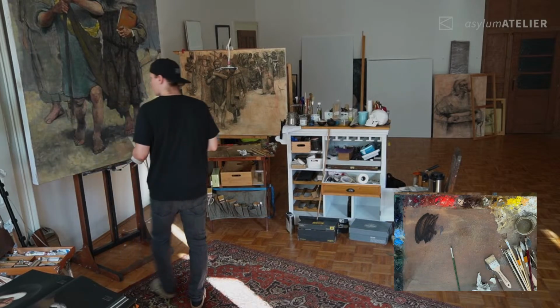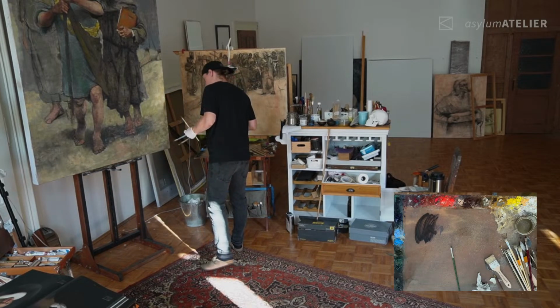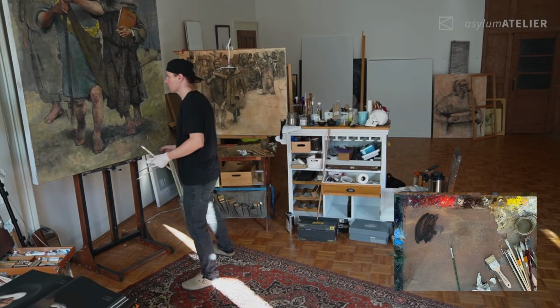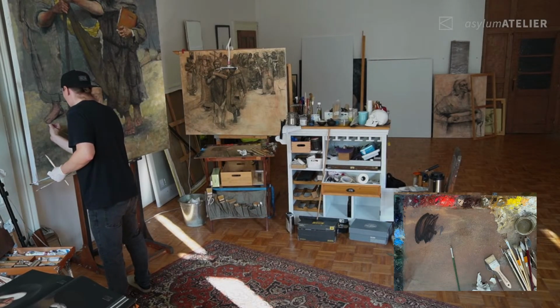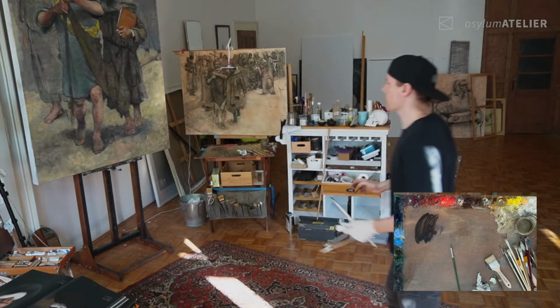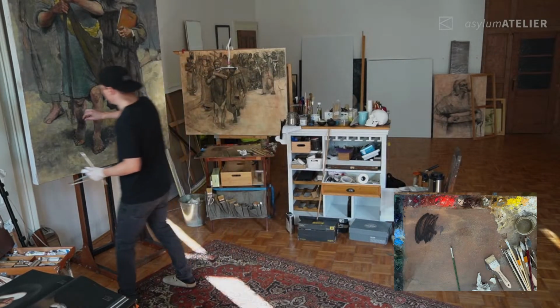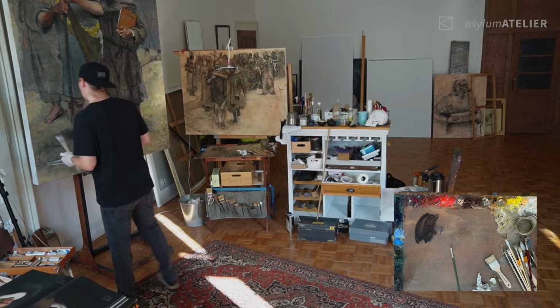Okay, this is what I need to adjust. And again, I have to be careful. I don't want to make that foot bigger than it's supposed to be.